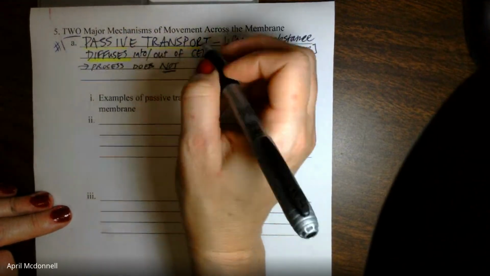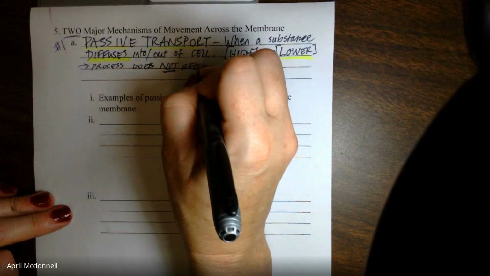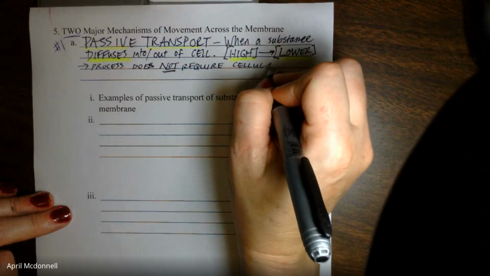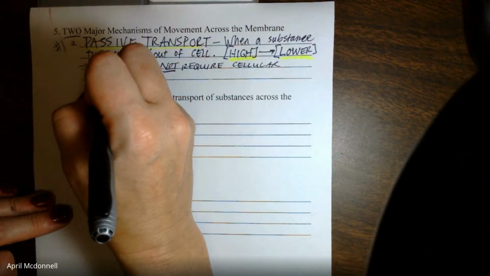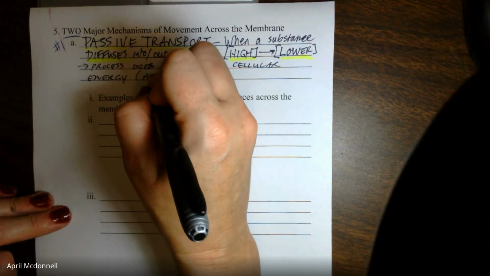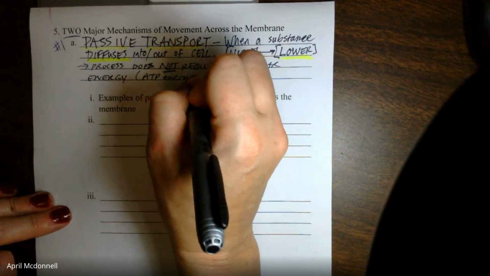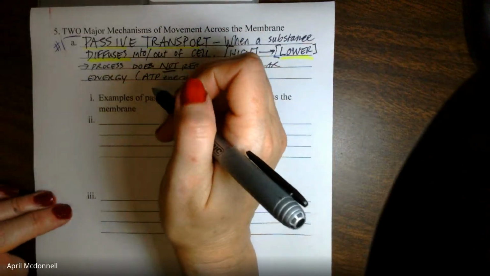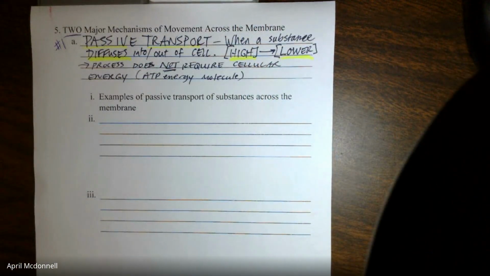So this process does not require precious cellular energy. There is a molecule called ATP, which is the cell's main energy molecule. This molecule is not needed in order for passive transport to occur.